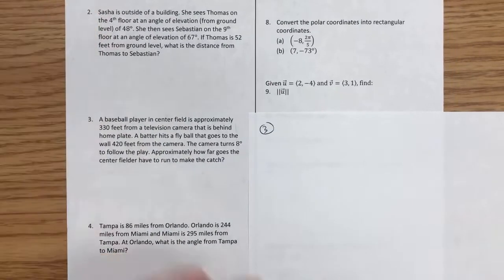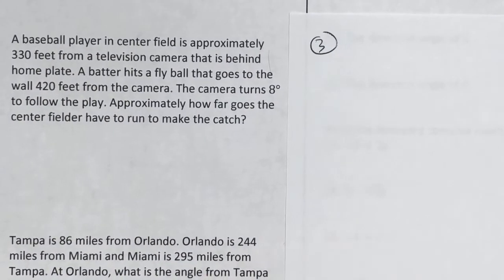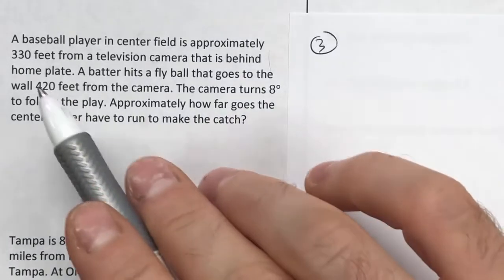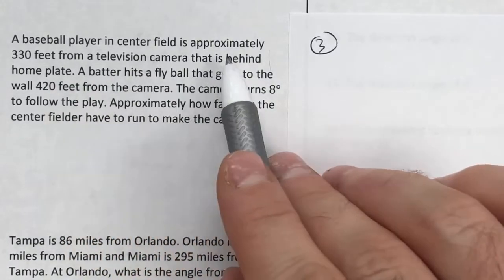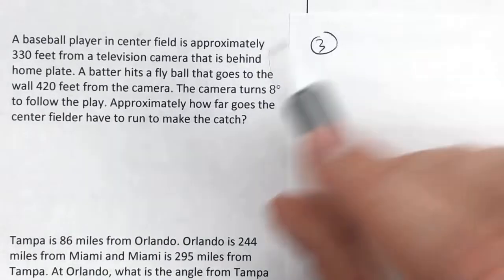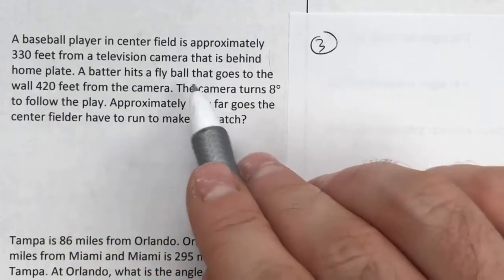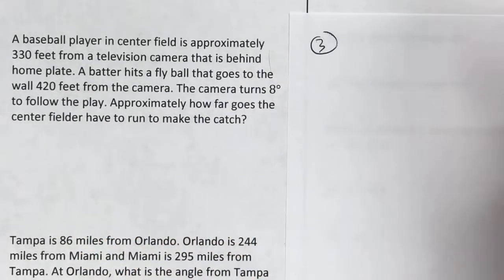Okay. So question 3, as we work this out, we have a baseball player in center field that is approximately 330 feet from a television camera that is behind home plate. Okay. A batter hits a fly ball, it goes up to the wall 420 feet from the camera. The camera turns 8 degrees to follow the play.